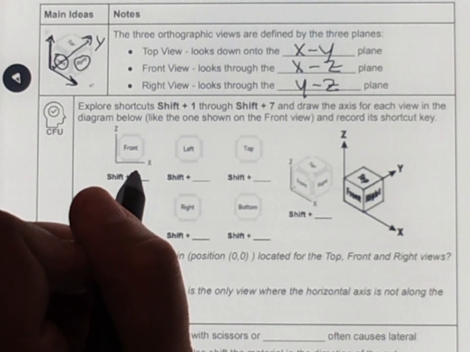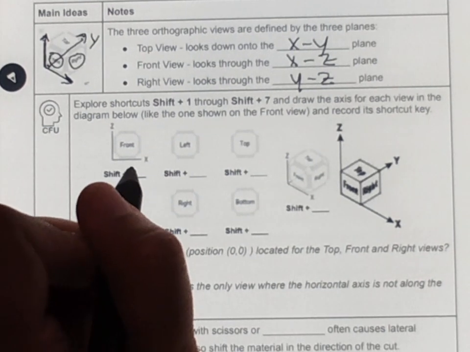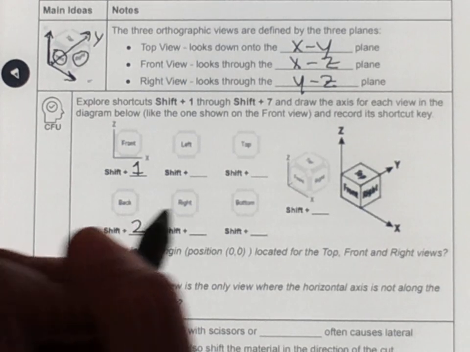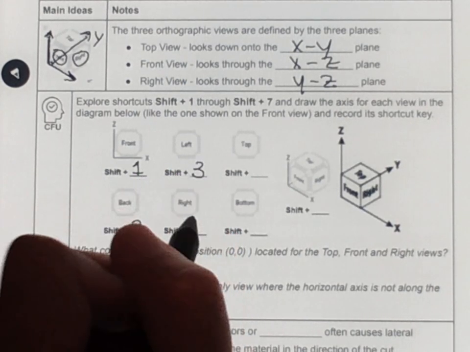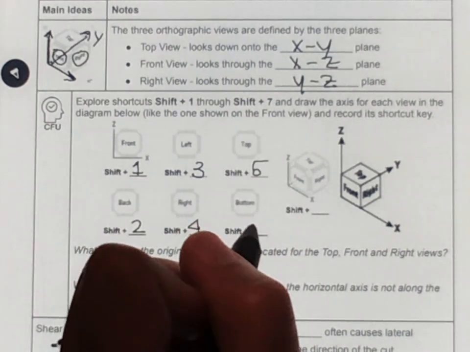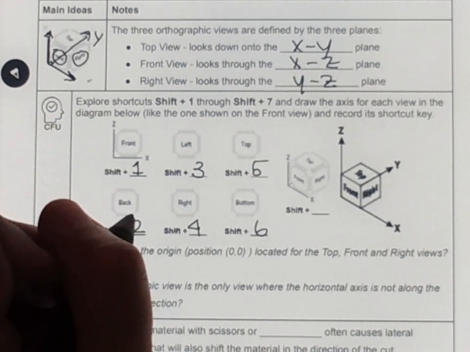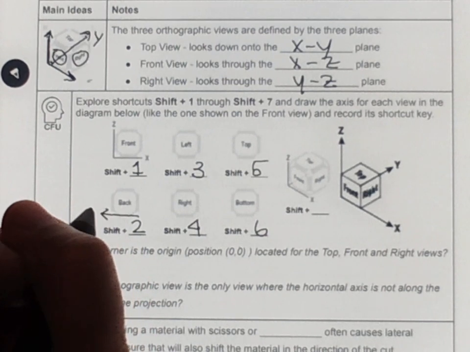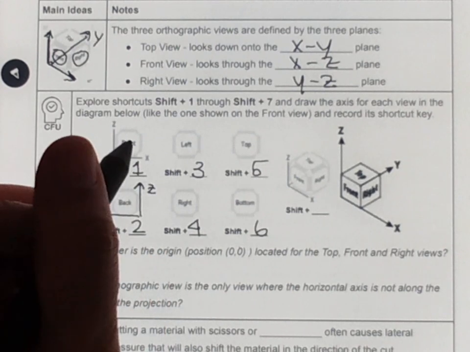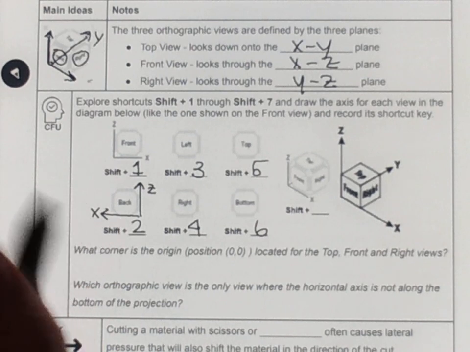Okay, so it happens that the front is our first shortcut, and it's followed by the back. The left is our next one. It's followed by the right. The top is next, and it's followed by the bottom. But the interesting thing is, now let's put in all the X, Z. It's basically the back side of the front, so I would expect that to be a reflection on the back side.